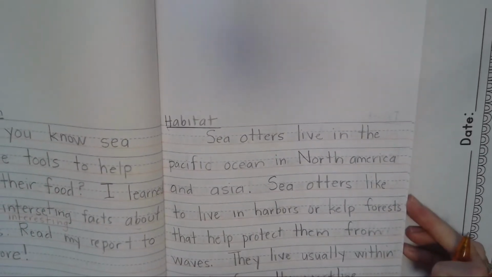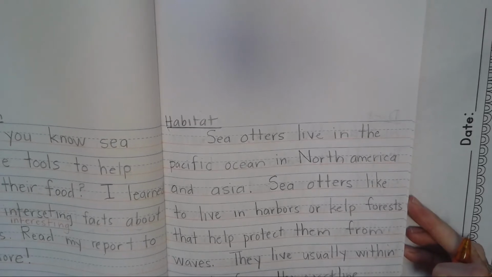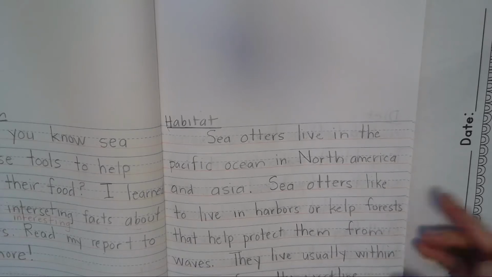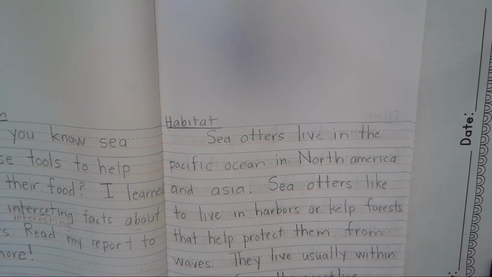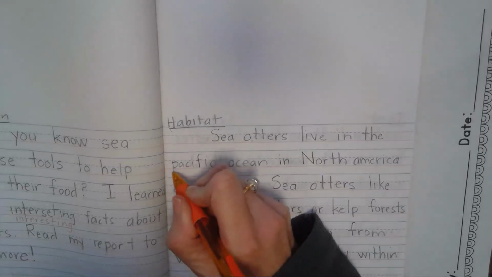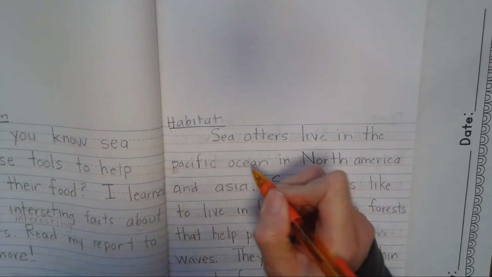Sea otters live in the Pacific Ocean in North America and Asia. Well, since we just learned that we need to capitalize geographic locations and the names of things, I know I have some mistakes here. The Pacific Ocean is a specific ocean.